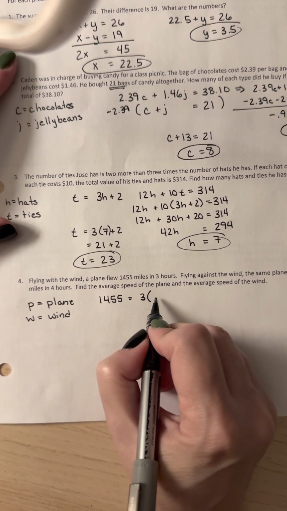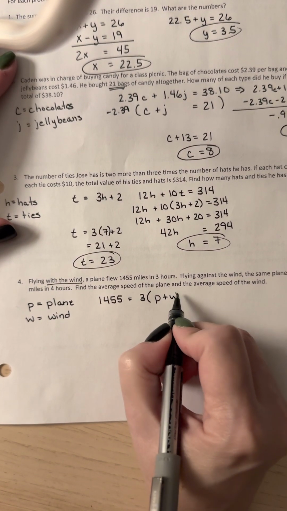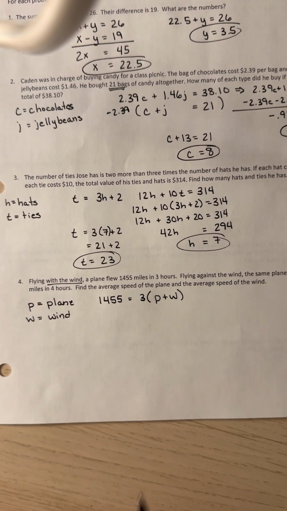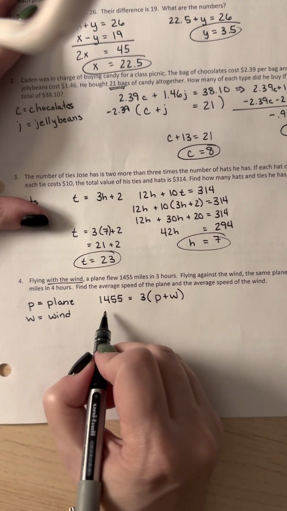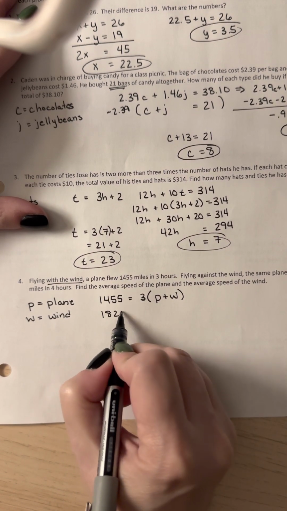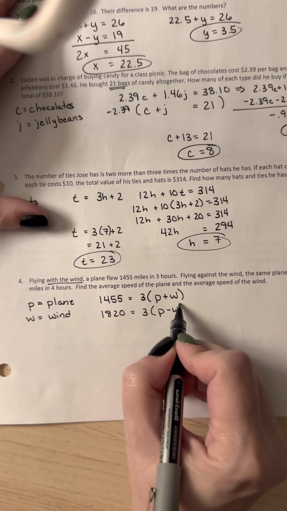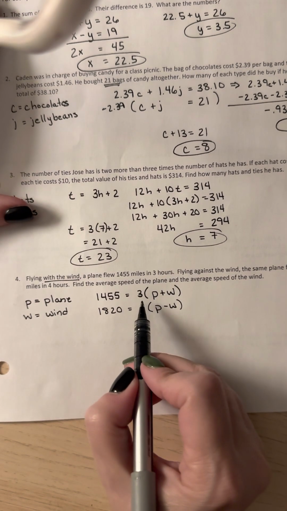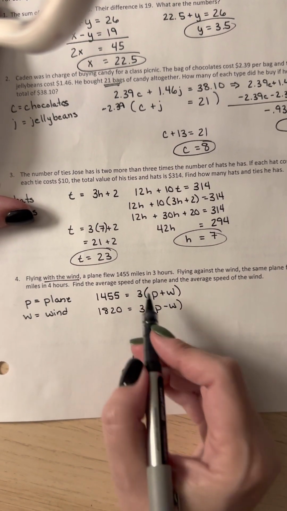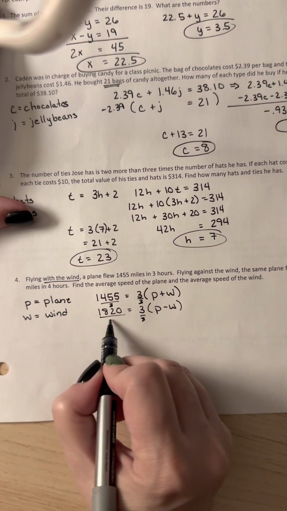So that means that plane, oh, this is with the wind. So plane plus W is going to be what I get there. Now, my other equation says that I'm flying against the wind. So I've got 1820 equals 3 times P minus W. All right, now I could distribute those 3's, but I am not going to distribute those 3's. Instead, I'm going to divide 3 to both sides so that I get rid of that 3. So that's what I'm going to do. I'm going to divide by 3, both sides.